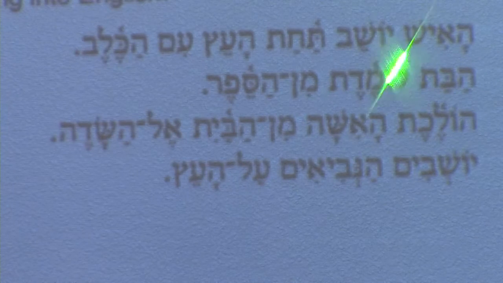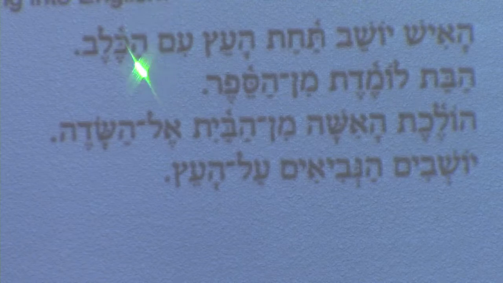Ha'ish yoshev tachat ha'etz im hakalev. Make sure that you understand the definite article. Okay? What are we doing here? We're doing masculine, okay? Should be standing out to us right off the bat. Help us identify this word.